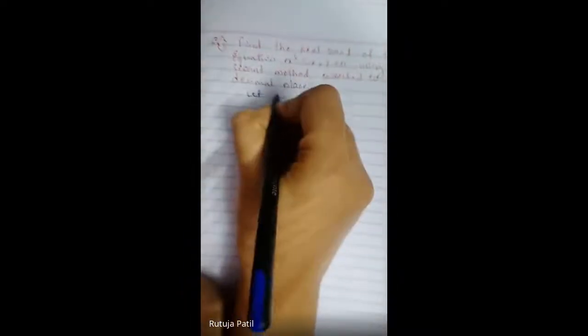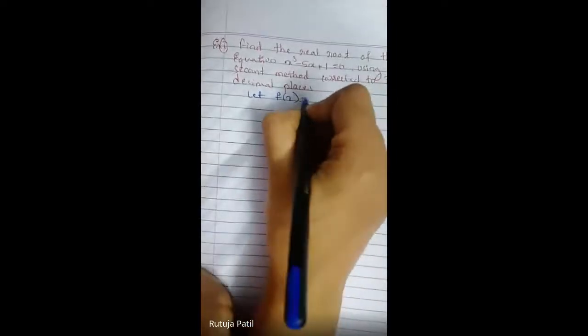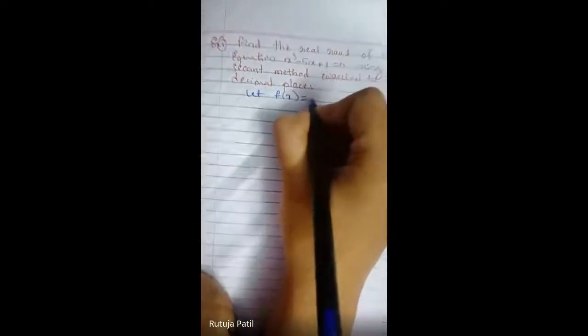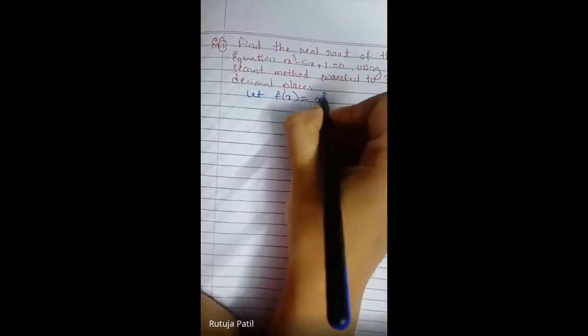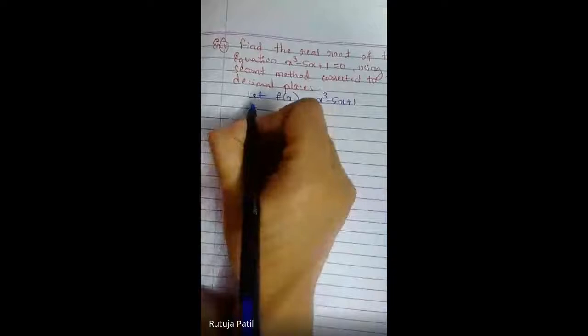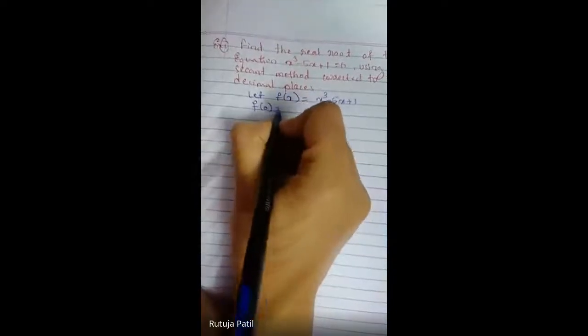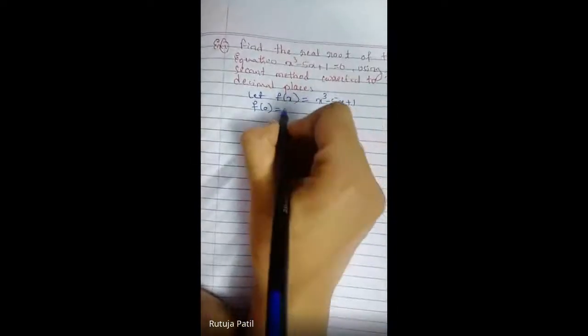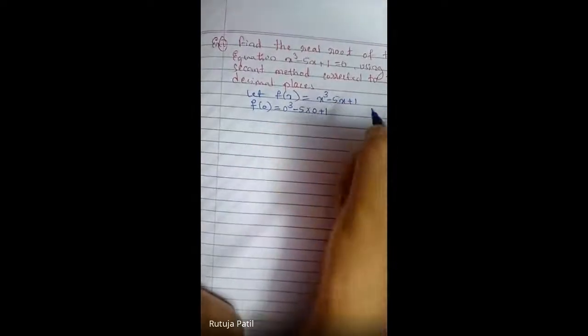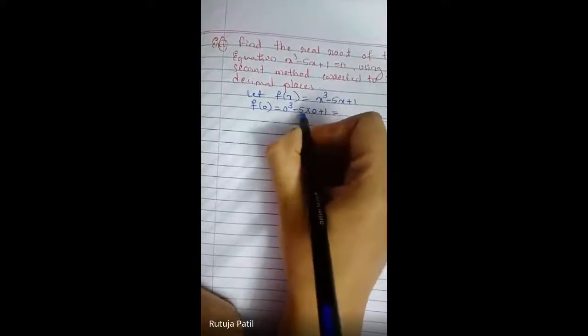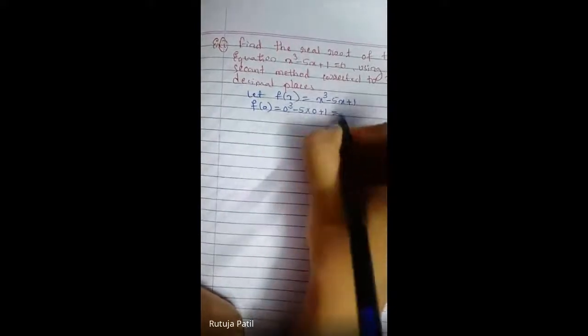So let f of x be nothing but the given equation. Yes, this equation is already in the f of x equals 0 format. So take this as it is, x cube minus 5x plus 1. Then substitute some random values. So f of 0 is 0 to the power 3 minus 5 into 0 plus 1. So 5 into 0 is 0, 0 minus 0 is 0, plus 1 is 1.